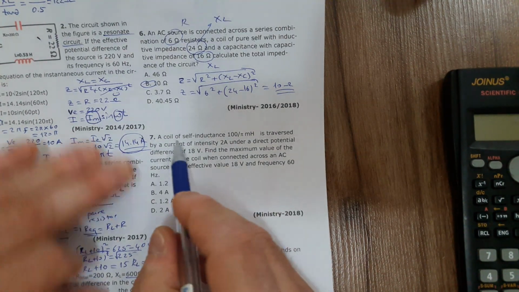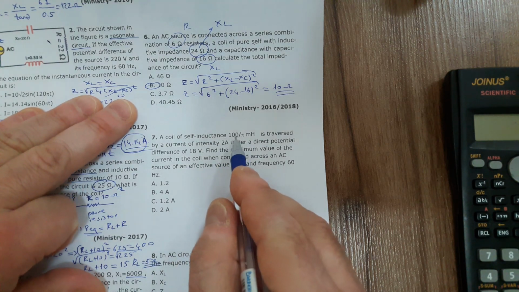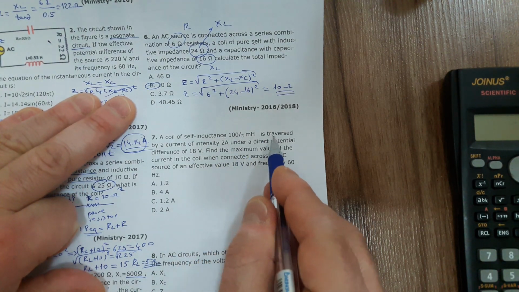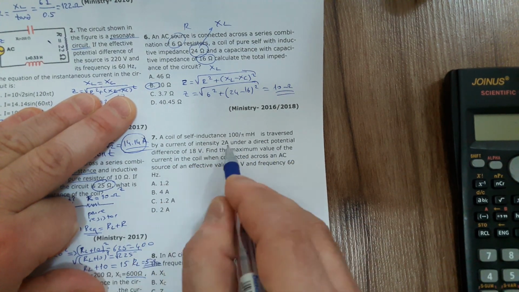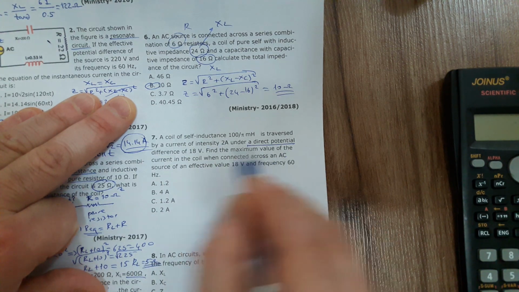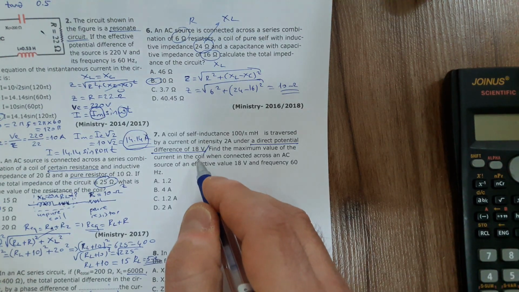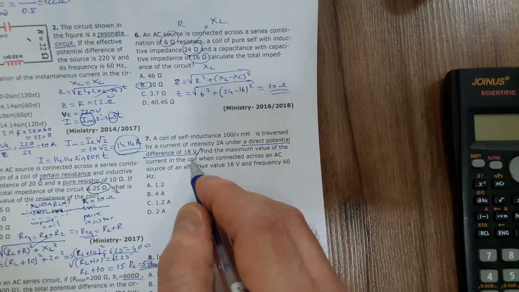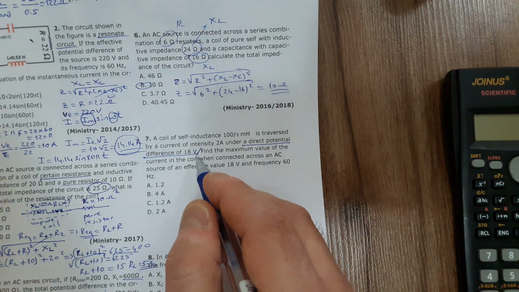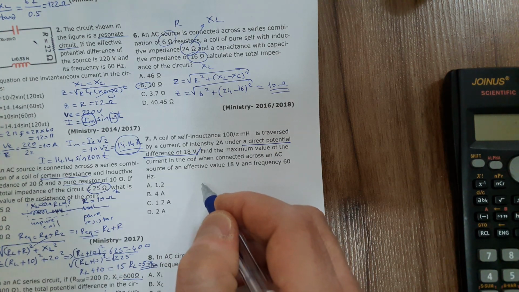And question number 7. A coil of self-inductance 100 over pi millihenry is traversed by a current of intensity 2 ampere under direct potential difference of 18 volt. This question's first part is talking about direct potential difference. In fact, we didn't study this in the 12th grade. You studied this in the 11th grade.